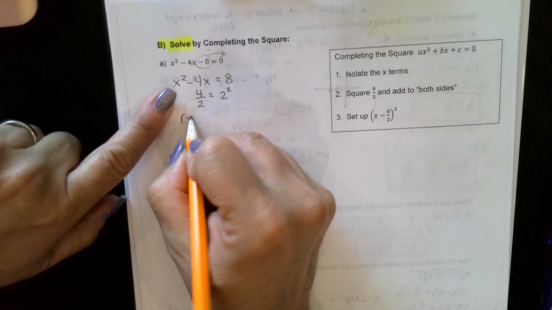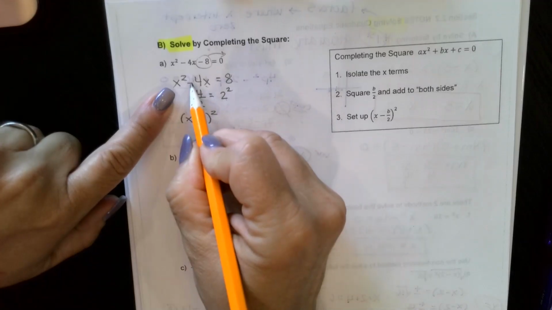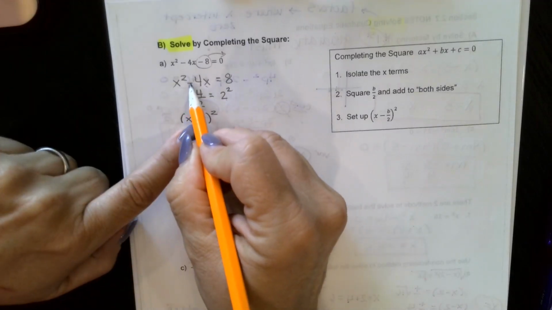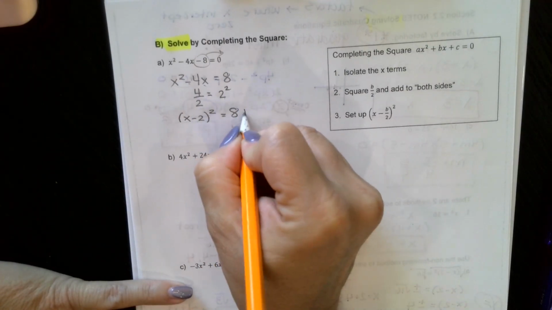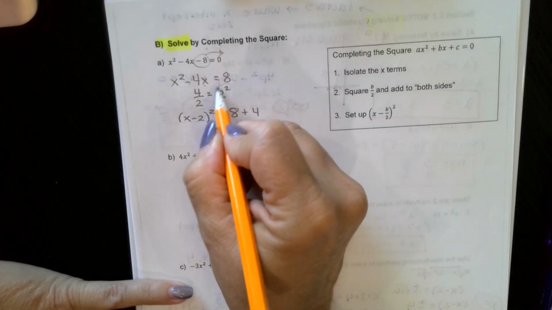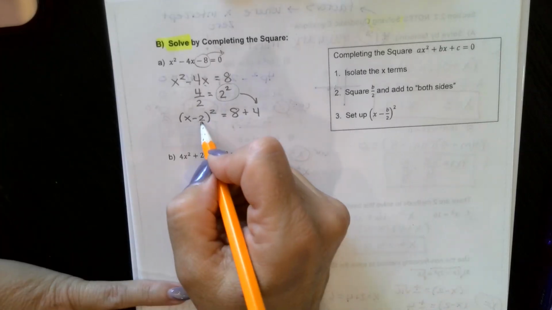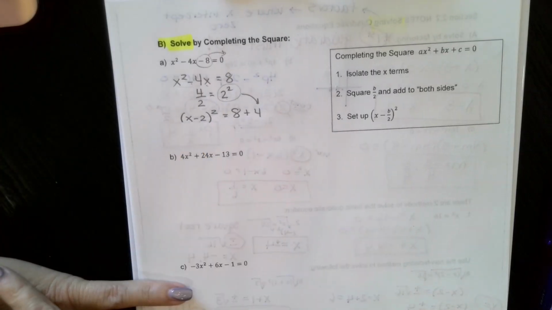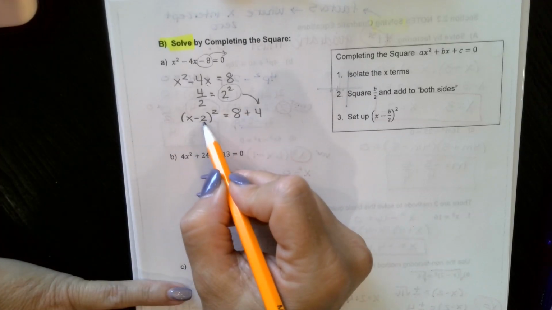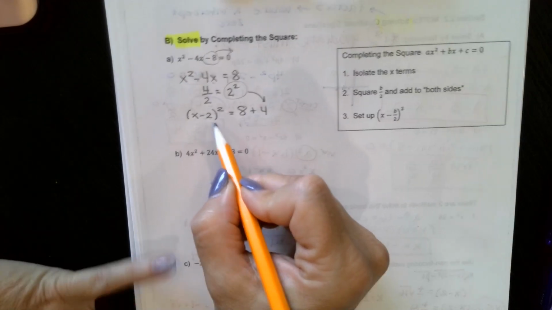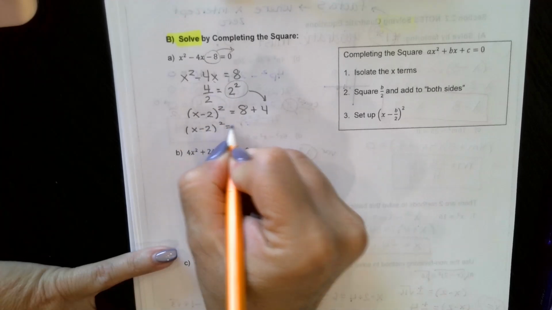So I have x minus 2 squared, right? It's subtraction because this is subtraction. So x minus 2 squared. On the other side I have 8, but now I'm going to add 4. So this squared is what comes over here on this side. Just the 2 is what goes inside my parentheses here. So now what I have is x minus 2 squared equals 12.